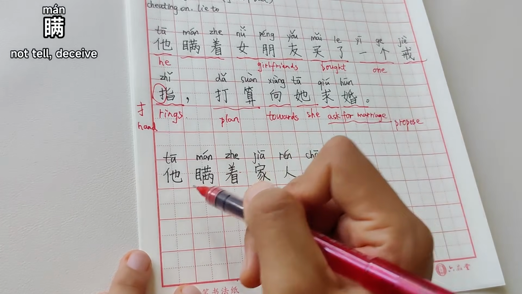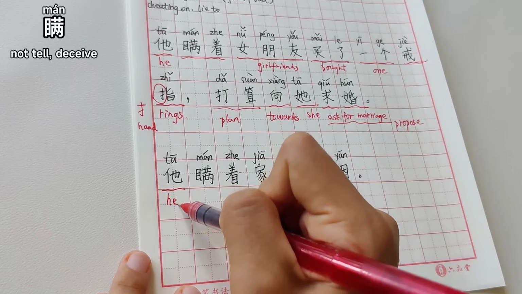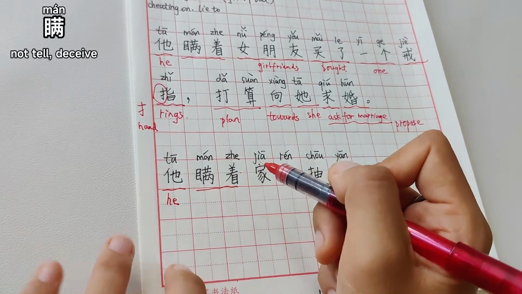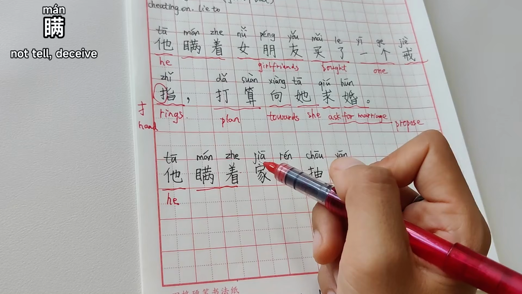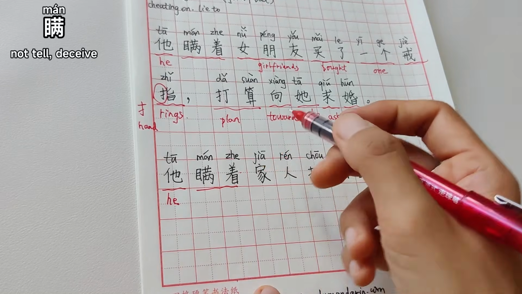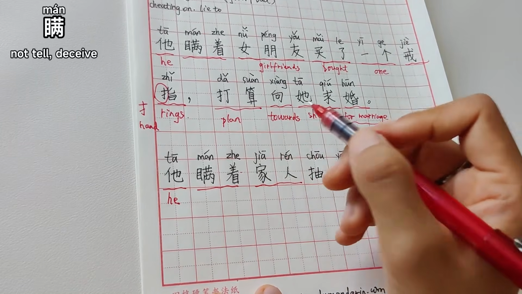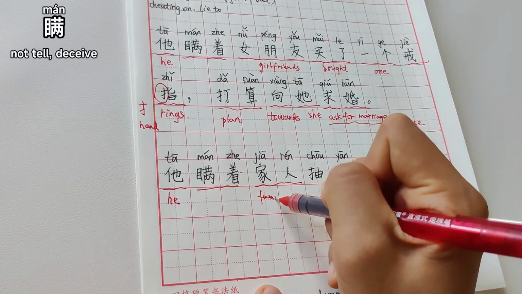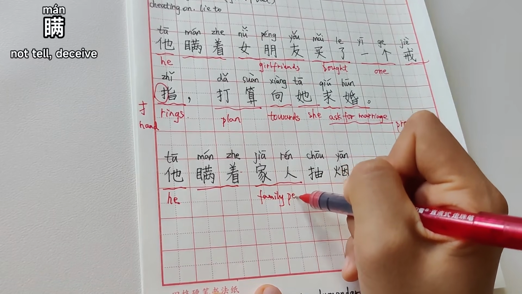Very short sentence. 他 is he. 瞒着 is not telling, but we don't know if it's good things or bad things. And 家人 family members, family people.